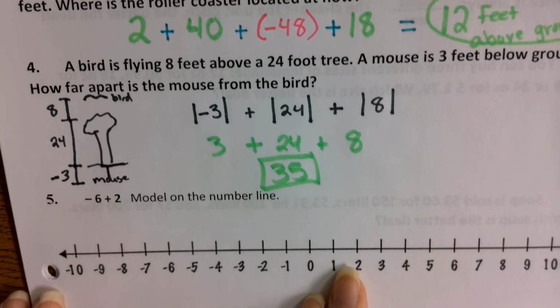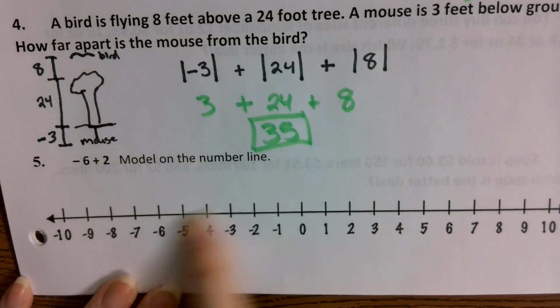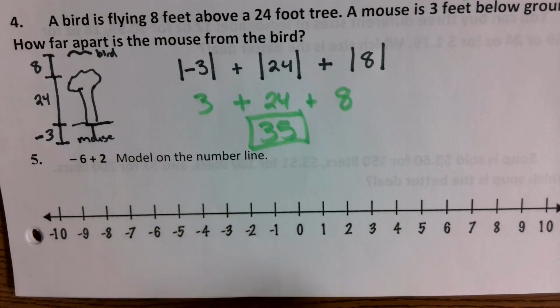All right, and then the last problem, number 5. We're taking -6 plus 2 and we're modeling it on the number line. So remember those number line problems? Nathan, what do we always start at? We always start at 0. You always start at 0, and from 0, are we going to go to the left or to the right?